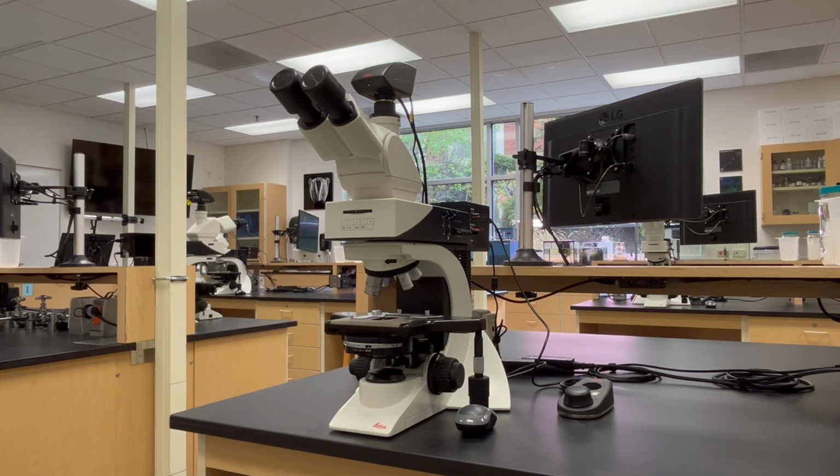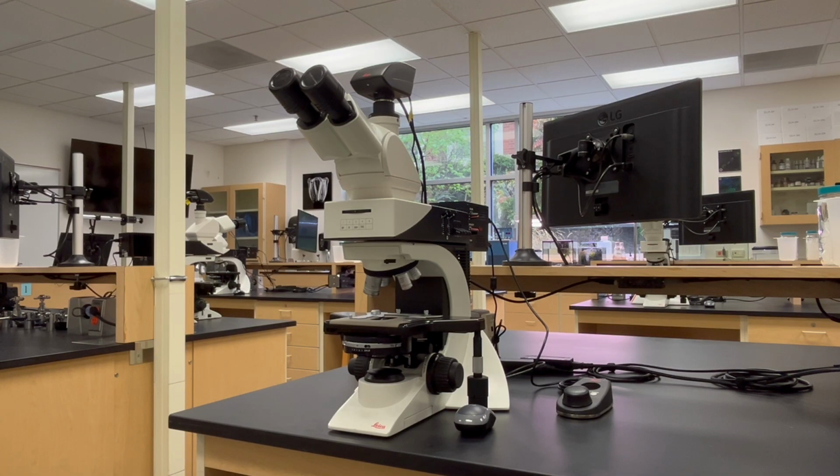Contemporary compound light microscopes, like the Leica DM2500, employ Kohler illumination, an elaborate illumination system that creates a perfectly defocused image of the light source to optimally illuminate the sample to be viewed.